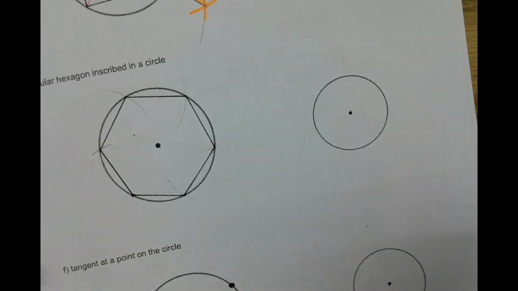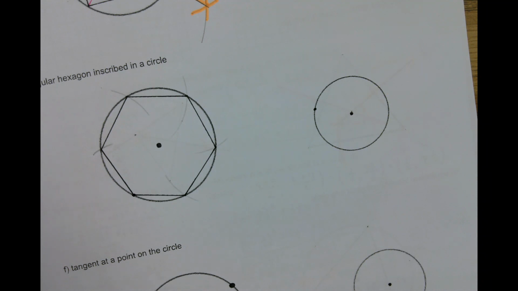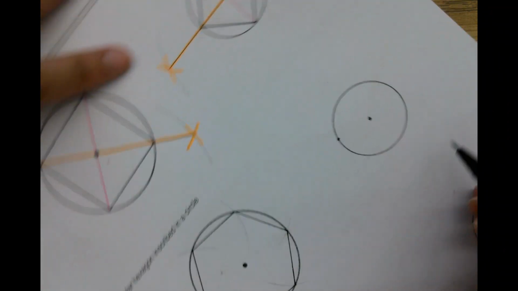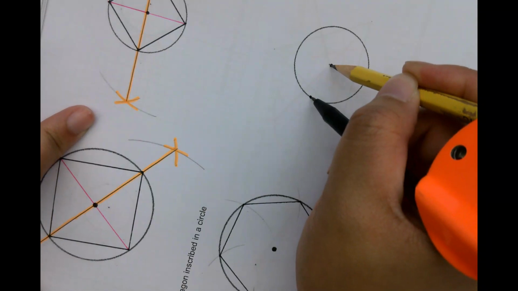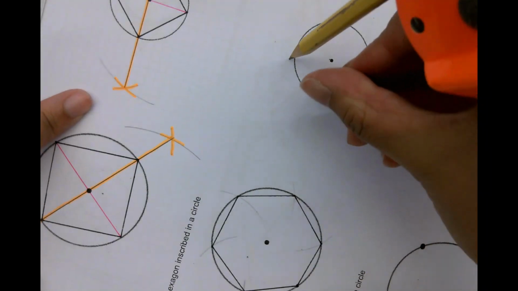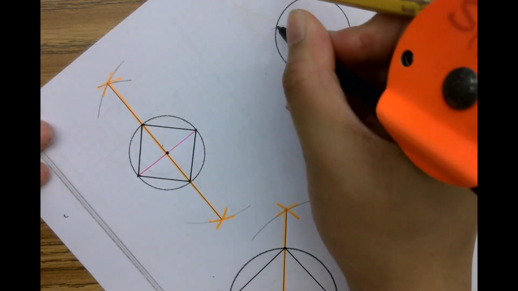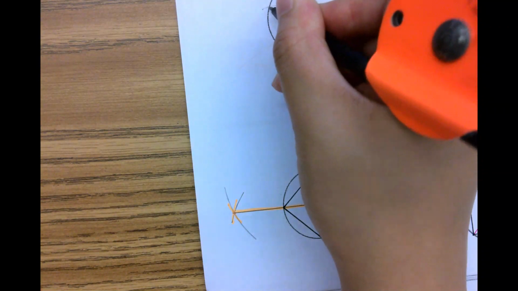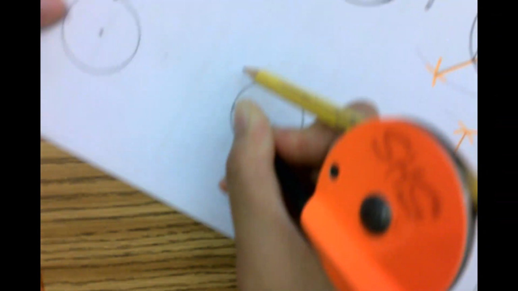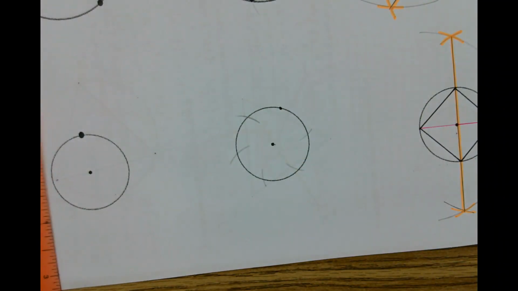Pick a point on your circle, doesn't matter where. Use your compass to measure the radius, so pointy part here, center here. And I'm going all the way around. So go to the intersection, make a mark, go to the intersection, make a mark, go to the intersection, make a mark, go to the intersection. Oh, it's off the camera now. Make a mark, should have marks all the way around.